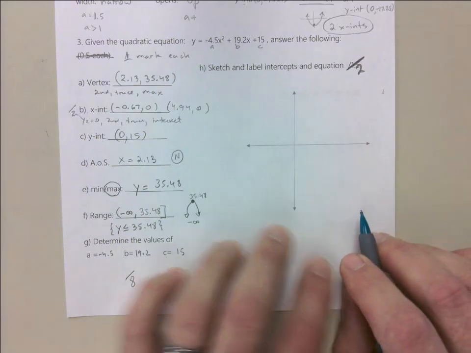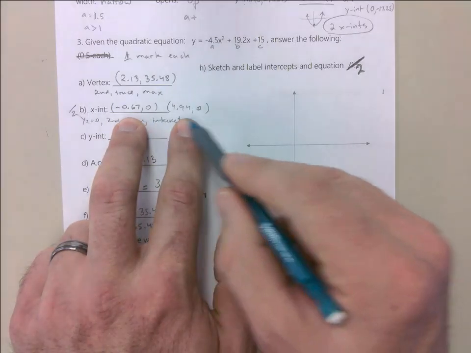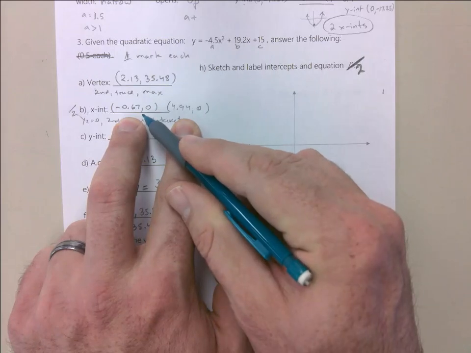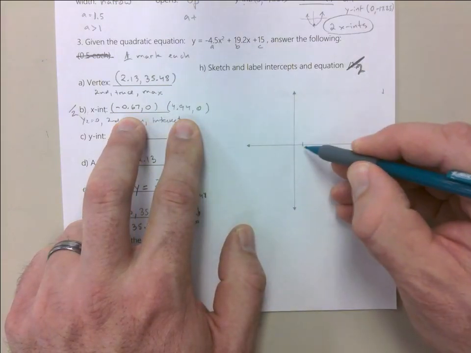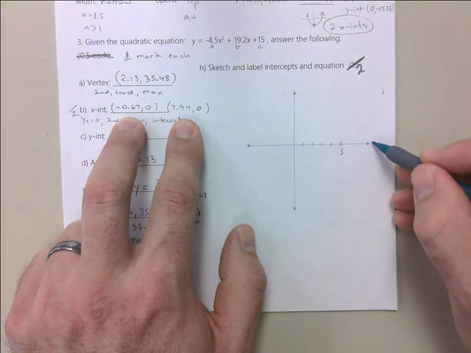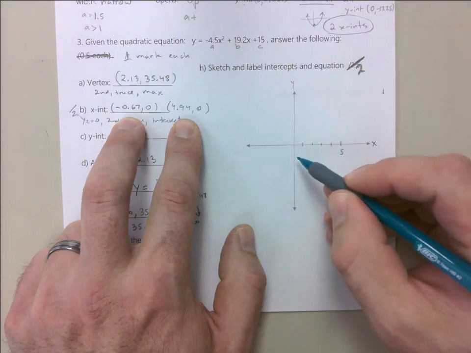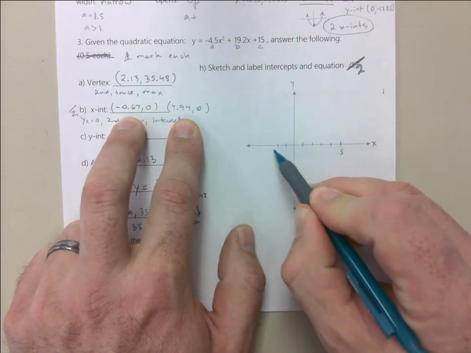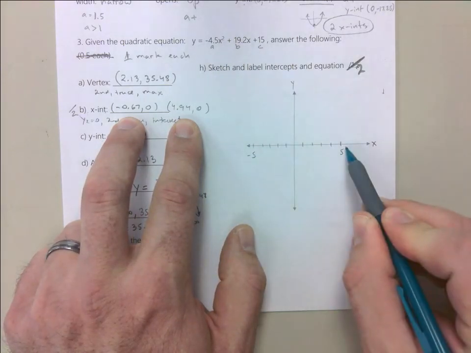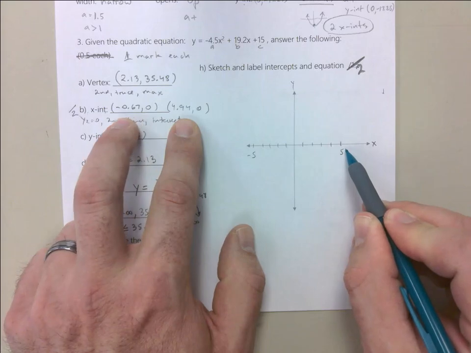And again, I look at my x-intercepts, not too far from the origin, right? 5 to the right and negative 1 or so to the left. So 1, 2, 3, 4, 5. And this is going to be negative 1, negative 2, negative 3, negative 4, negative 5. So you're telling me that the scale is 1 along the x-axis.